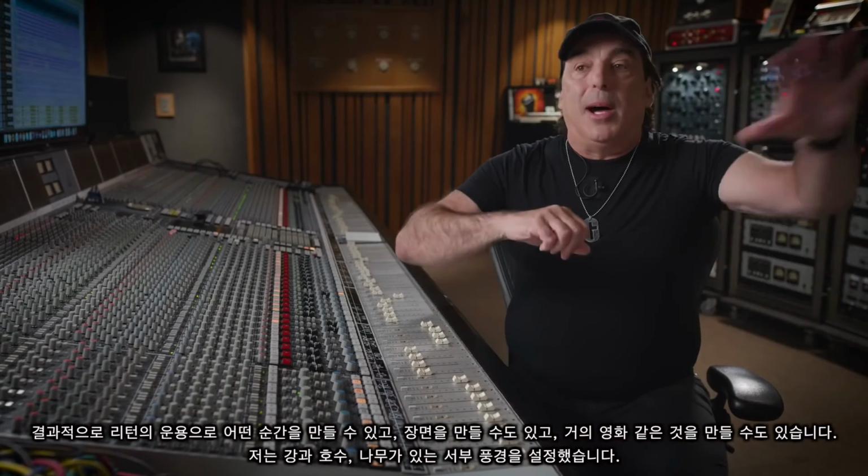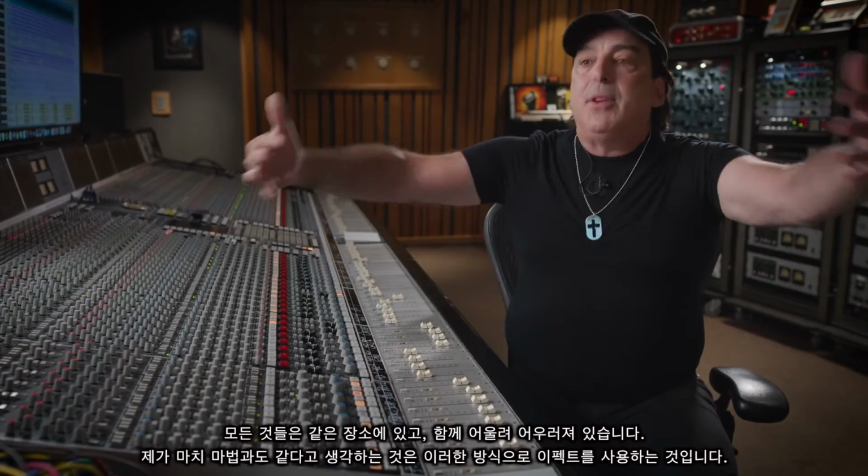I set up the Wild Wild West. I have mountains, I have rivers, I have streams, I have trees. Everyone is in the same place. They feel connected and seem together. So I think that's part of the magic to me, is by using the reverbs in that fashion.